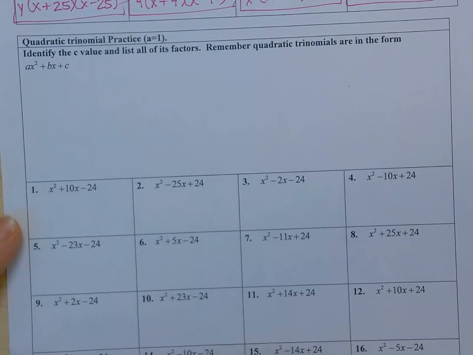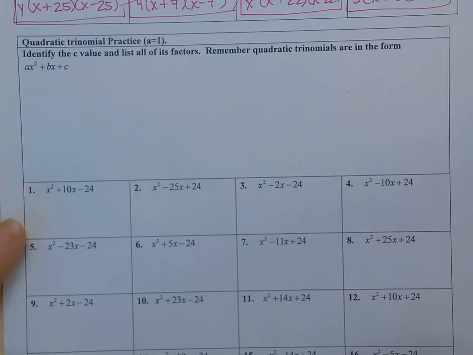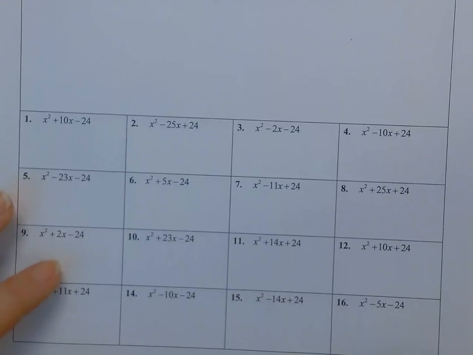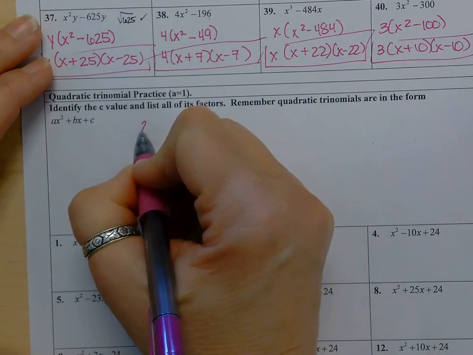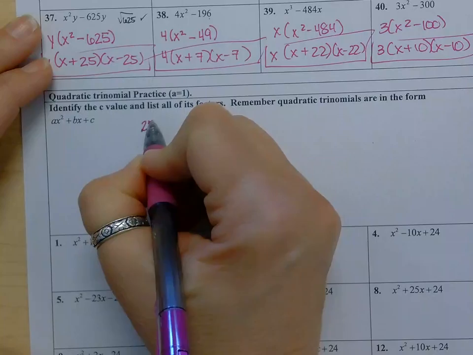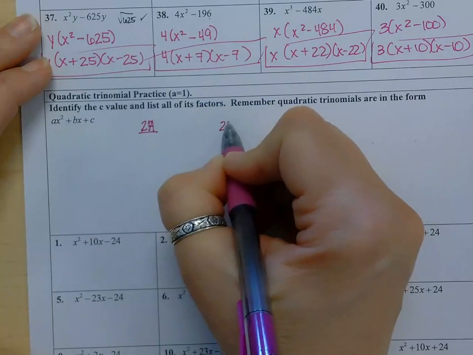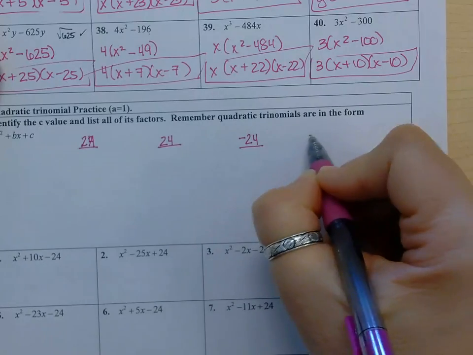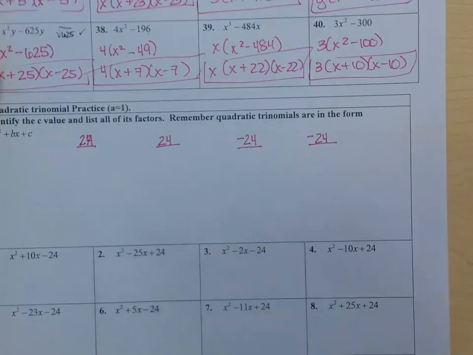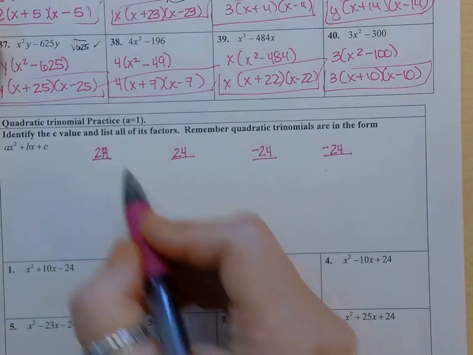Here's what I want you to notice here. These all end in a 24 or a negative 24. So we're looking at the numbers 24 and negative 24. For this moment, we're going to write 24 down twice and negative 24 down twice and look at this thoroughly and then realize we can consolidate in the future.